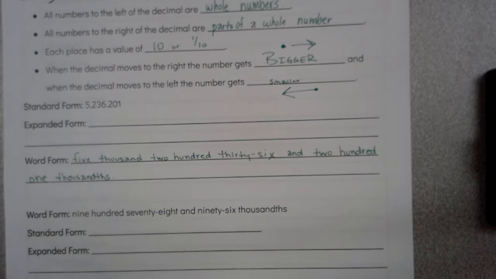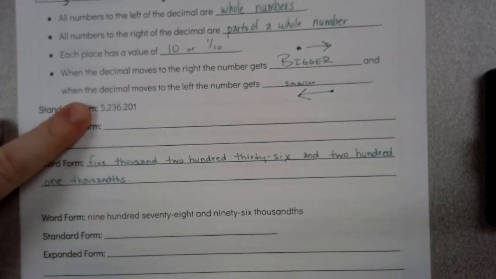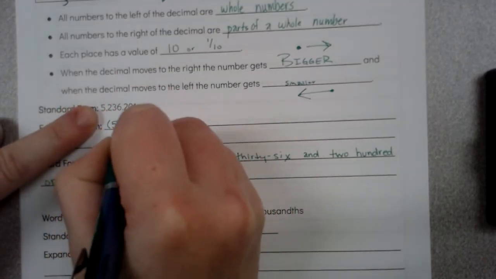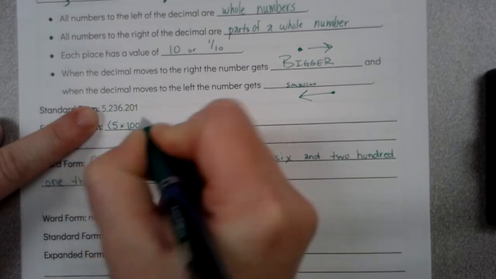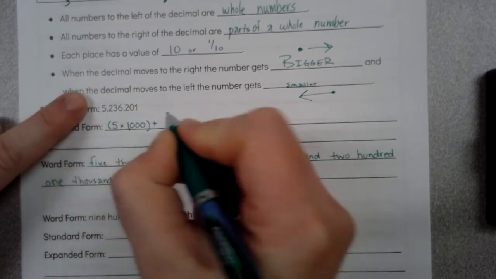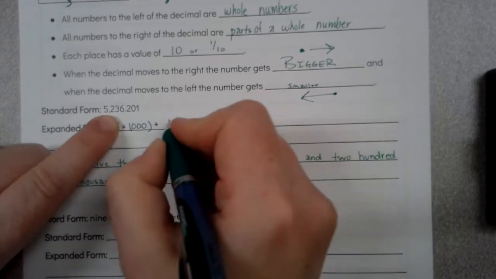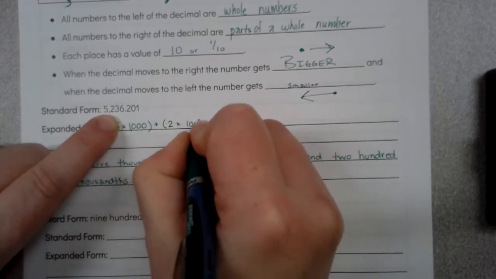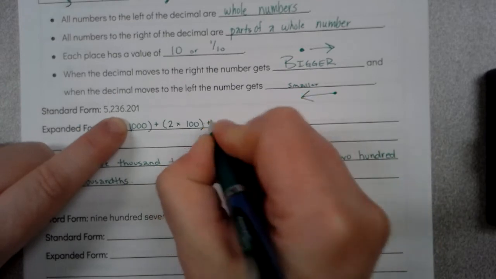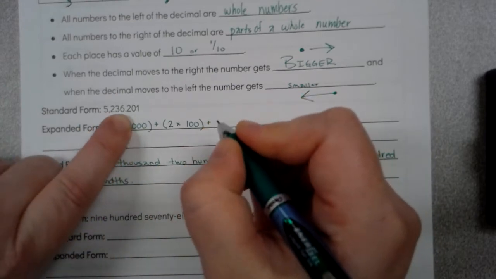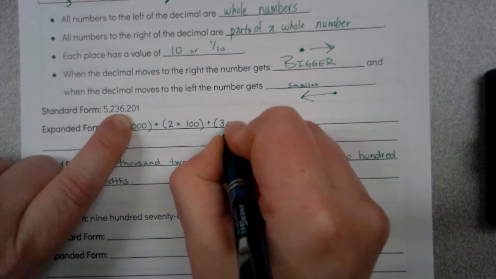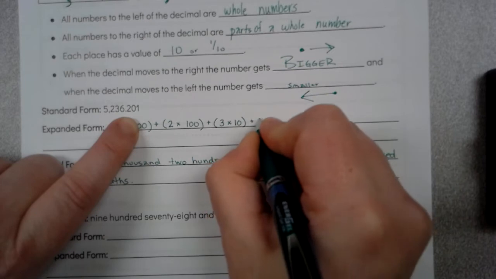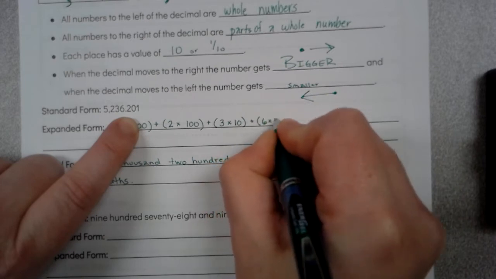We're just multiplying, basically. So we have 5,000. So that means I would do 5 times 1,000 plus the 2 is in the hundreds place, so 2 times 100, plus the 3 is in the tens place, so 3 times 10, plus 6 times 1.